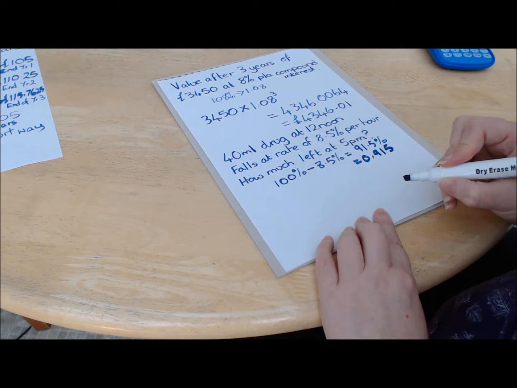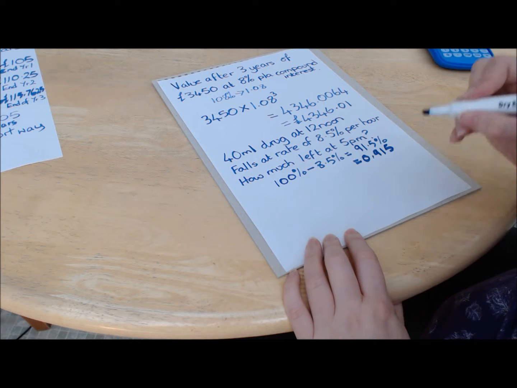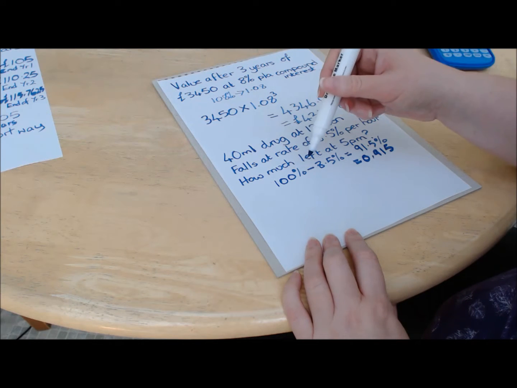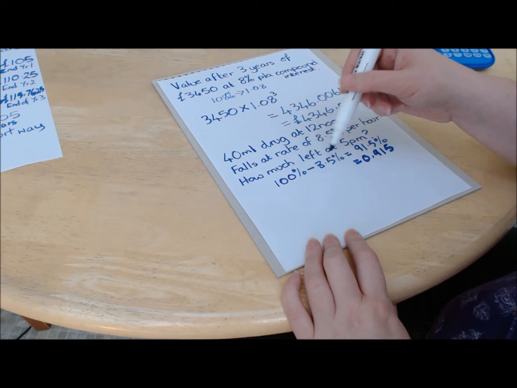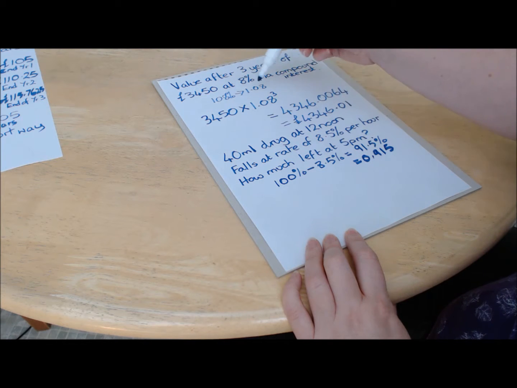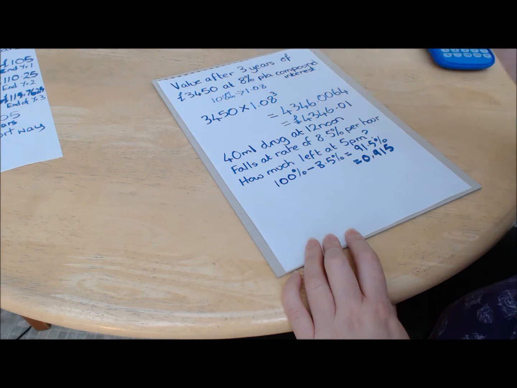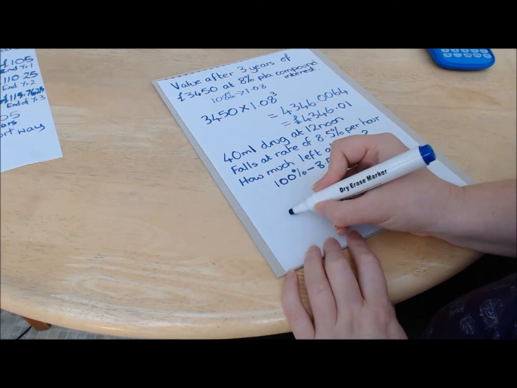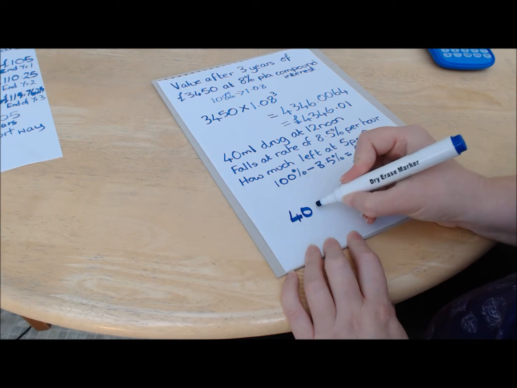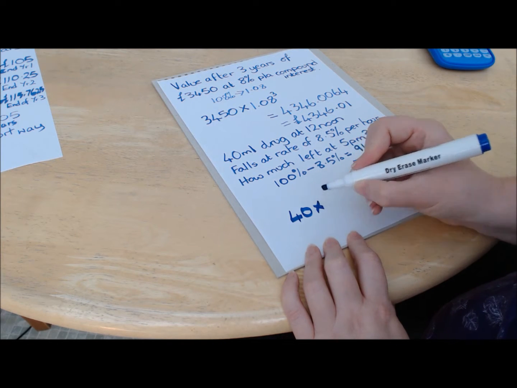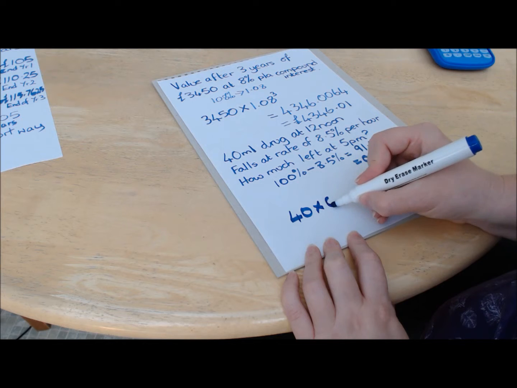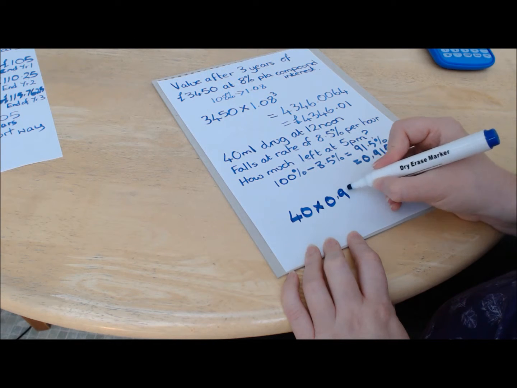And as a decimal, that's going to look like 0.915. So the rest of it is identical. It's just that if it's a decreasing situation, you take it away from the 100 instead of adding it on if it's an increase. So we've got our original number of 40. We're still multiplying, and it's by 0.915.